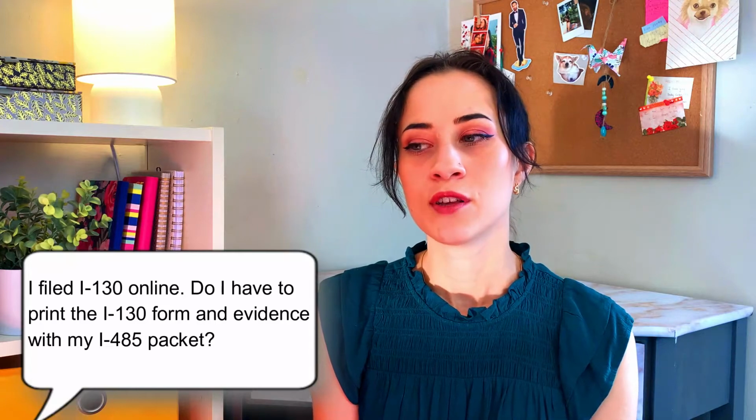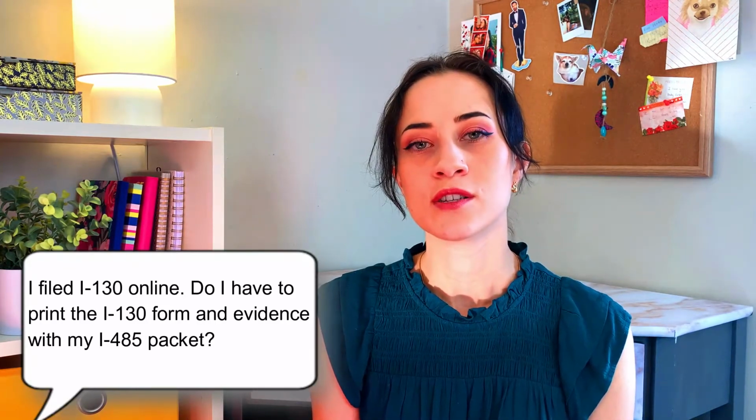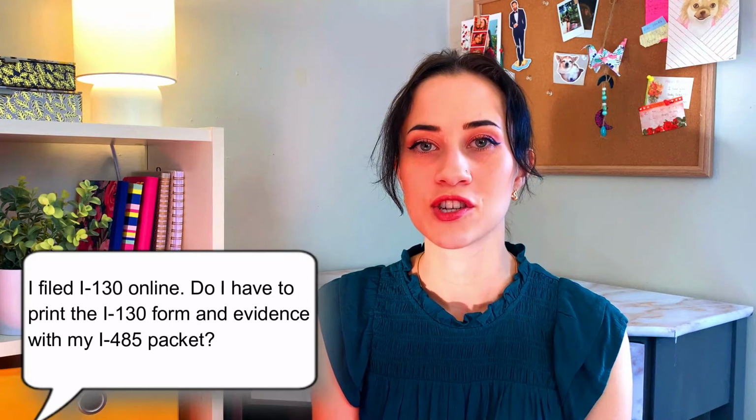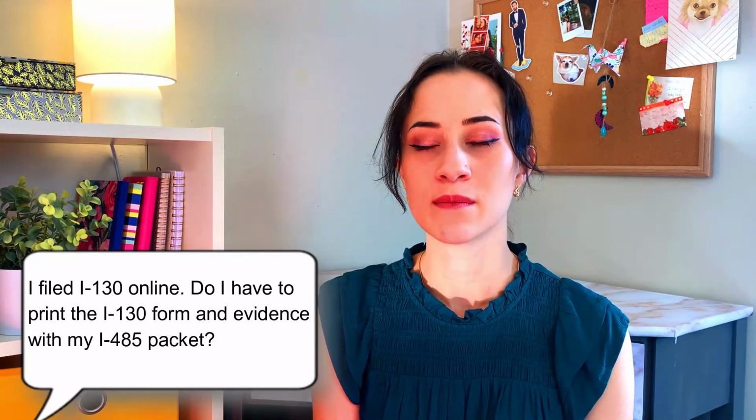So if you are applying for your spouse, for example, you know that there is a lot of evidence involved, such as the evidence of bona fide marriage. And in this case, if you already submitted all of that online with your I-130 application, you don't have to print it all out and send it in by mail again. The only thing that you need to be including is the I-130 receipt notice.